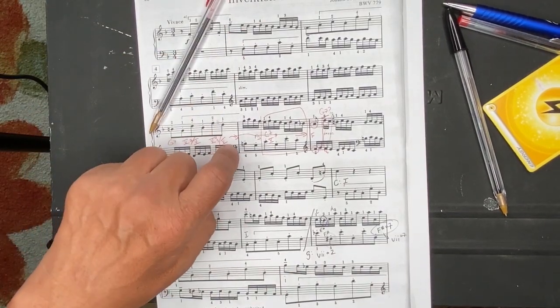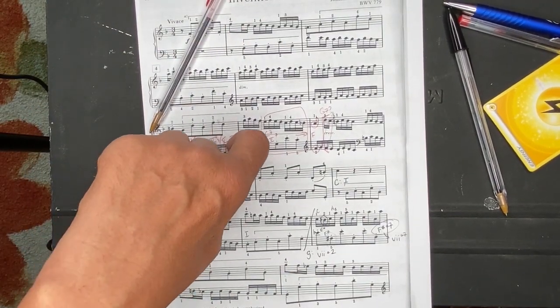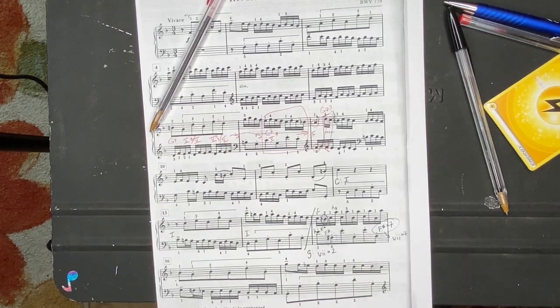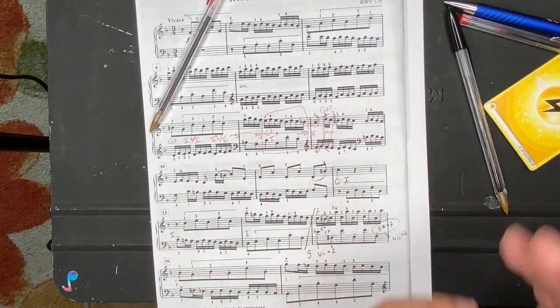So if we listen to this right here, let me find it all over here on the keyboard, right? Then we have our B flat, right? That's our 5 1 right there. But then as soon as we're done, we're gone, right?